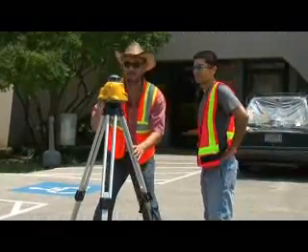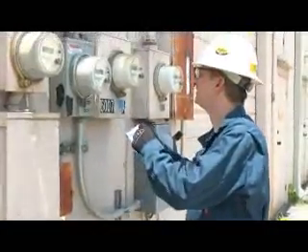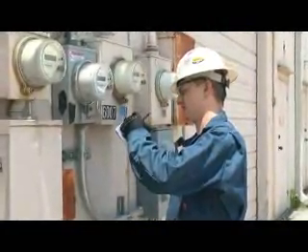Wear light-colored, loose-fitting clothing made from cotton. Do not wear clothing made from non-breathing synthetic material.